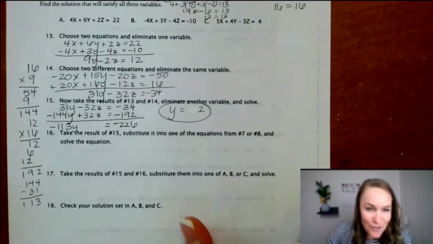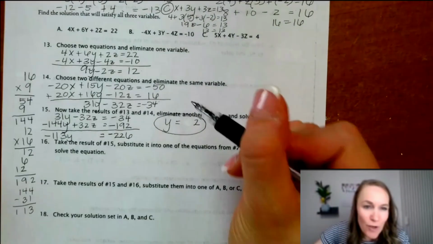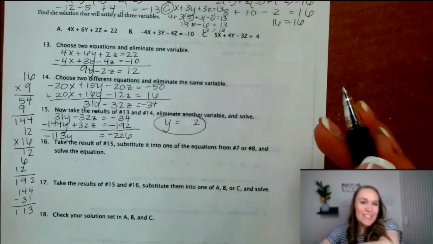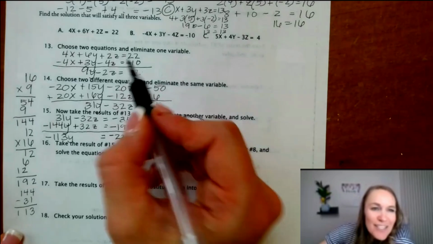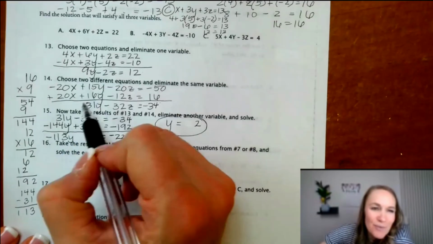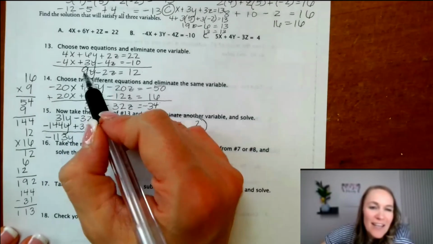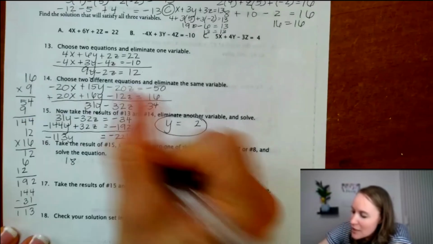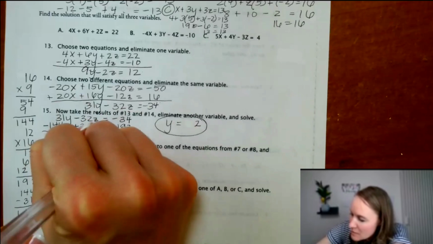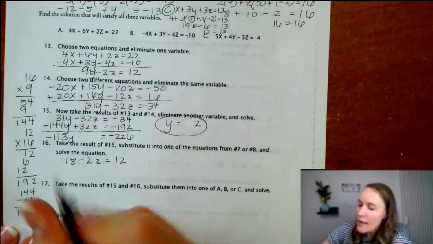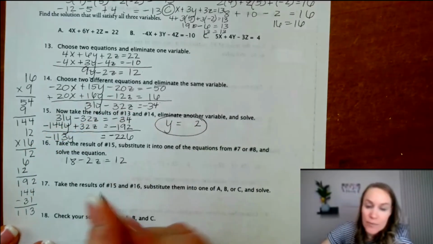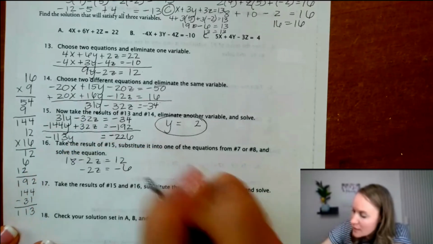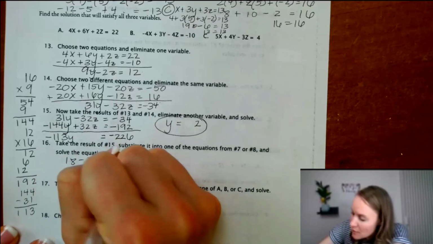Okay, take the result of 15, substitute it in one of these equations, and solve. Let's see. I'm going to take the simpler one. I'm tired of dealing with these big numbers. 9 times 2 is 18. Minus 2z equals 12. I have to subtract over the 18, so I get negative 6. Negative 2z equals negative 6, so z equals 3.